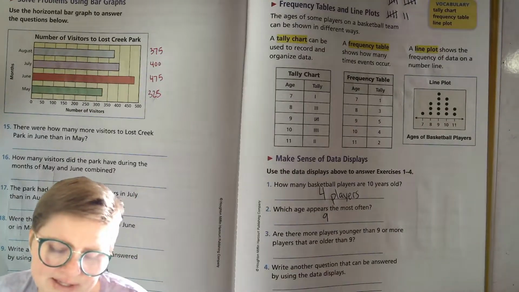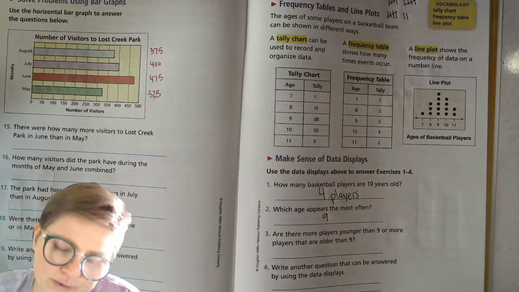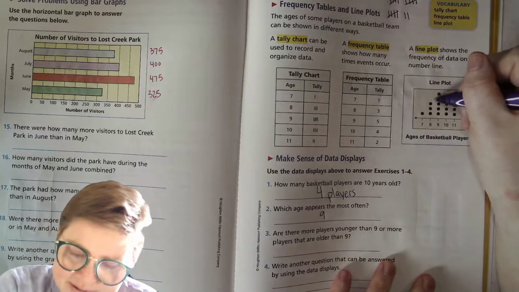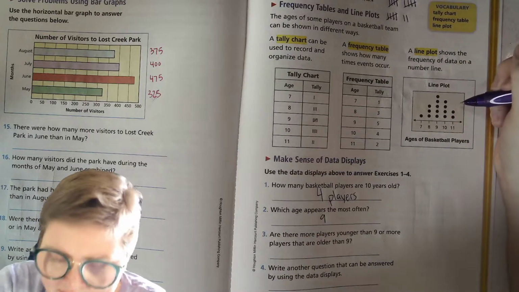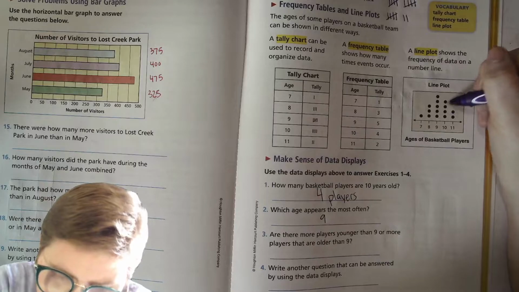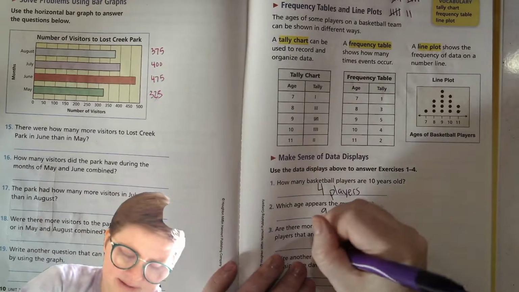Are there more players younger than 9 or more players older than 9? So, younger than 9, I'm going to count all of these ones. 1, 2, 3, 4. And older than 9, 1, 2, 3, 4, 5, 6. So older than 9.